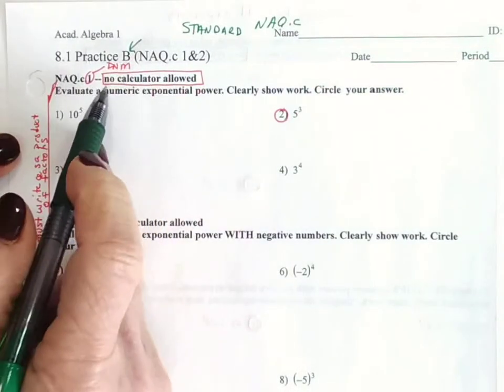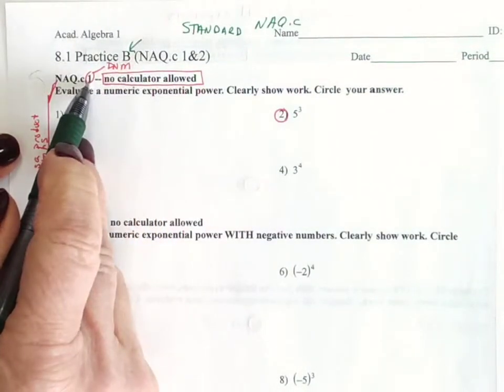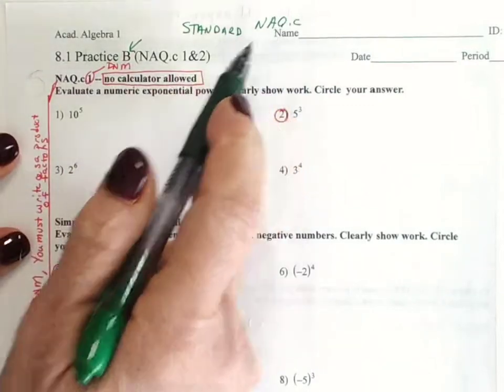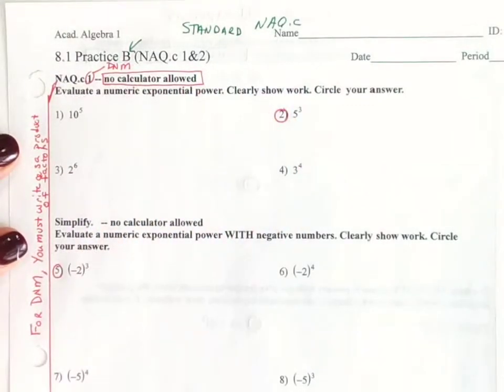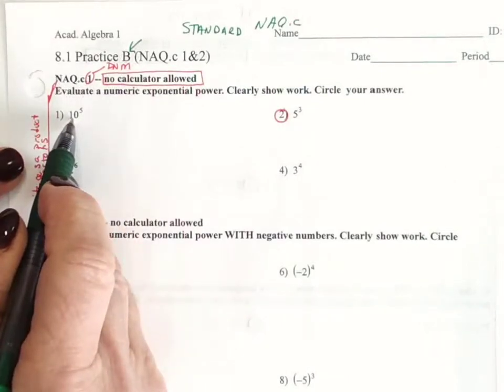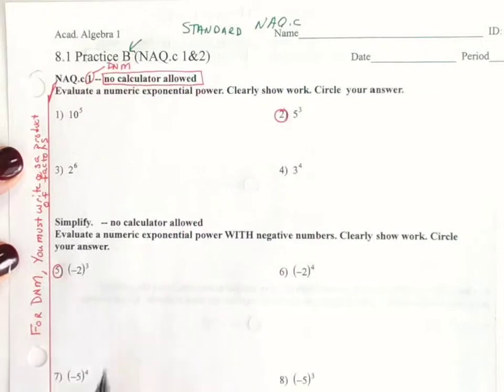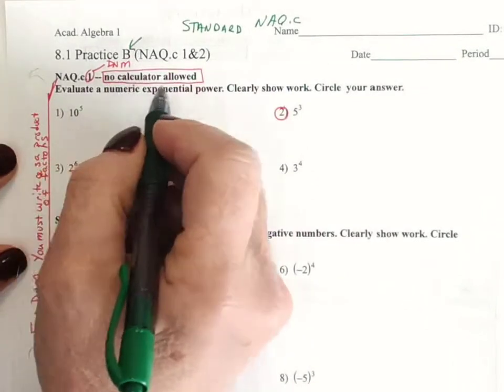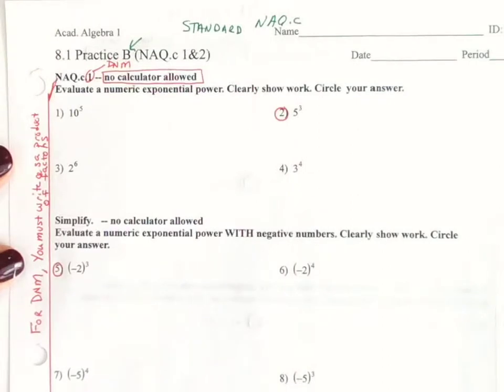The first objective for this standard, this is a numbers and quantity standard, is to evaluate expressions like 10 to the 5th, negative 2 to the 3rd. You're not allowed to use a calculator when you're doing this.